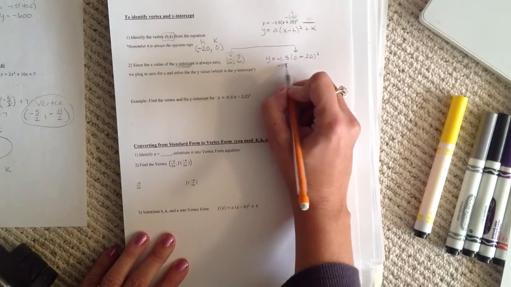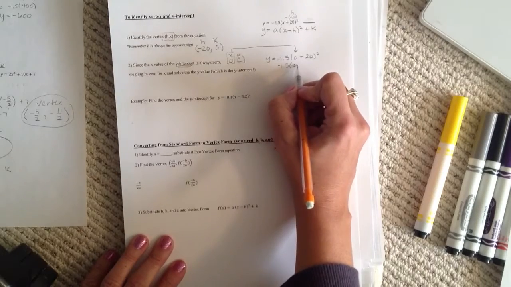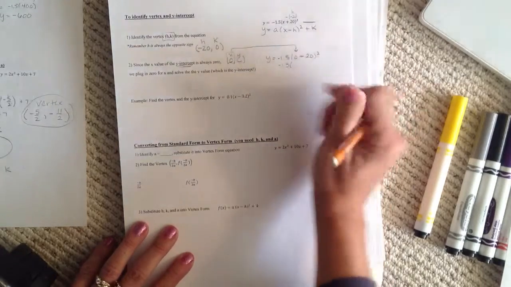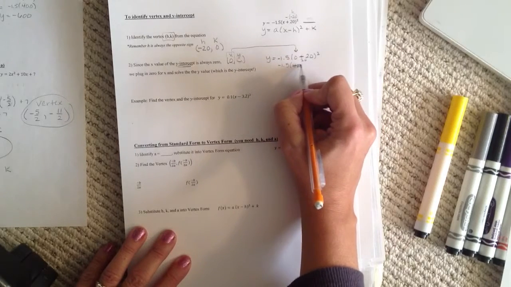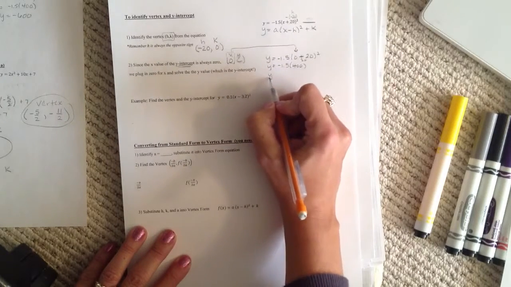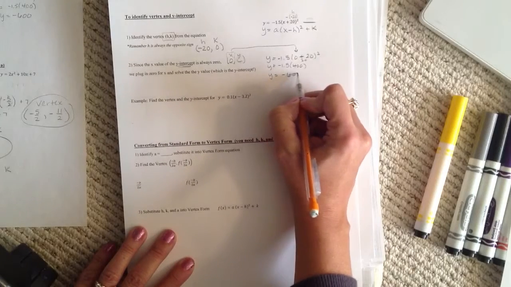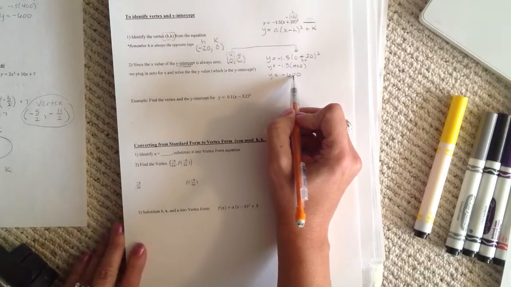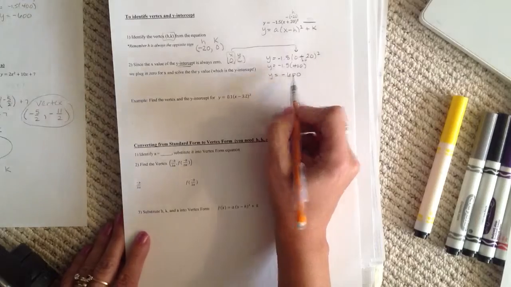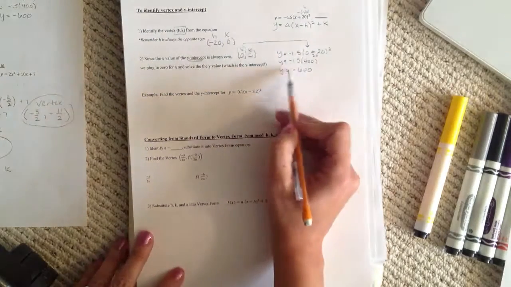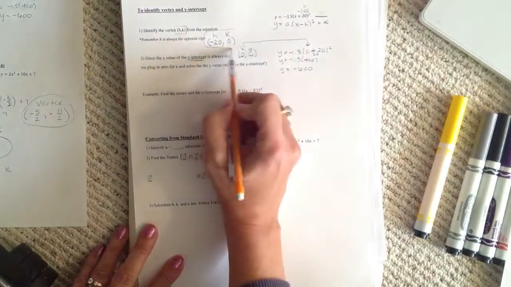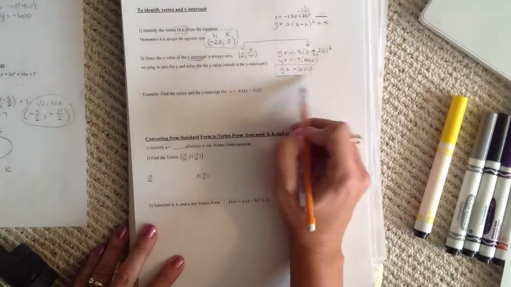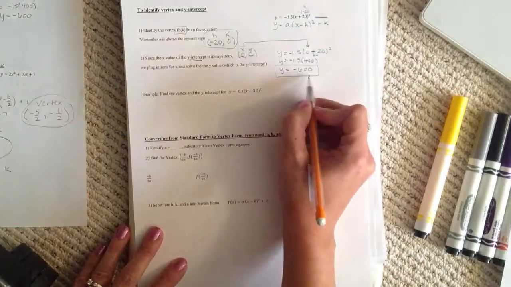We get -1.5 times 20 squared. 0 plus 20 is 20. And 20 squared is 400. And then I'm going to multiply that out and get -600. So the y-intercept is -600. And so we've found both the vertex, h, k, and the y-intercept. So we've done both things we needed to do there.